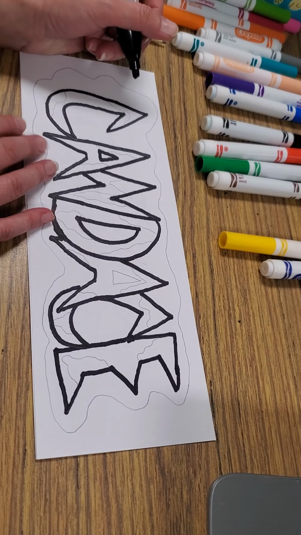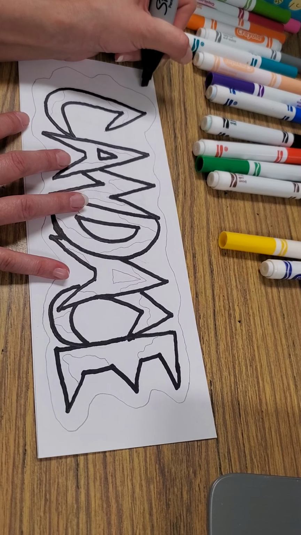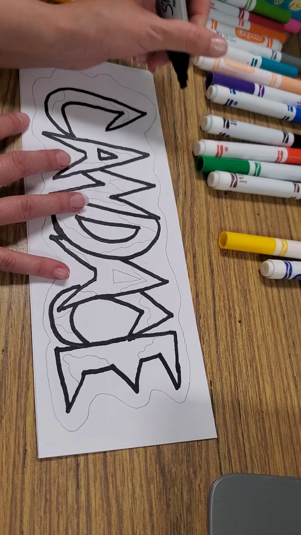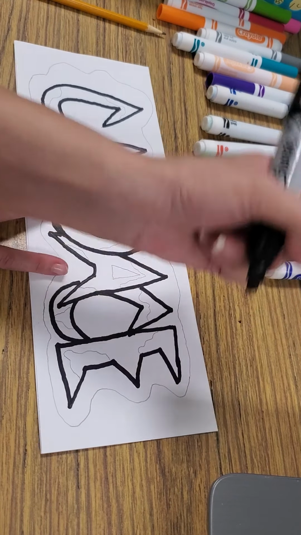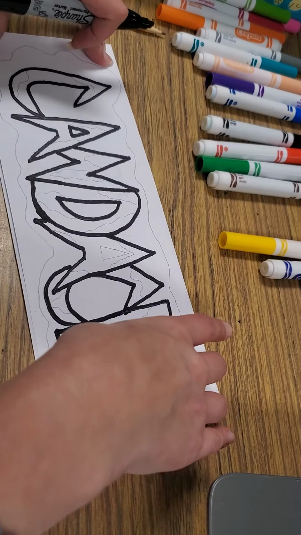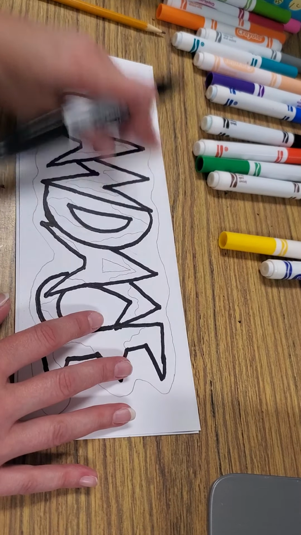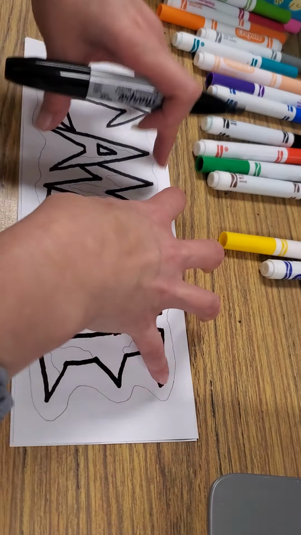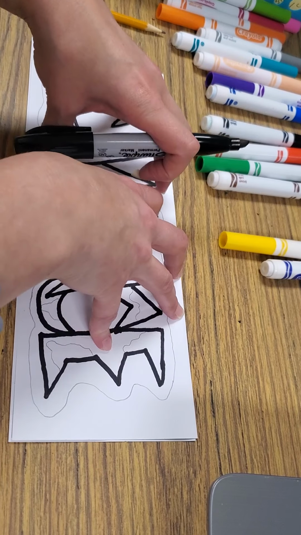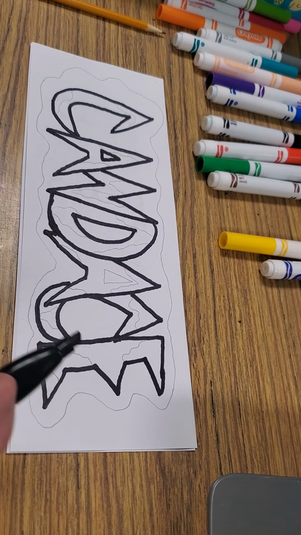And then I'm going to do squares or rectangles to make it look like it's a brick wall, or you could just have it a solid color back there, but you don't need the whole entire background to be one color.